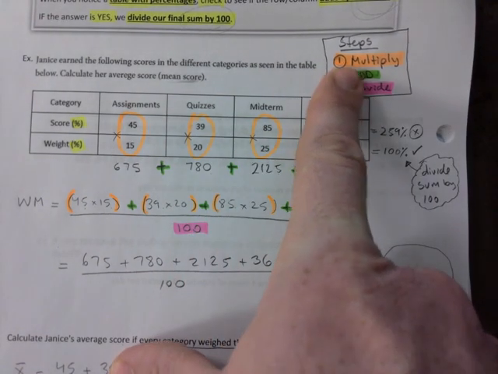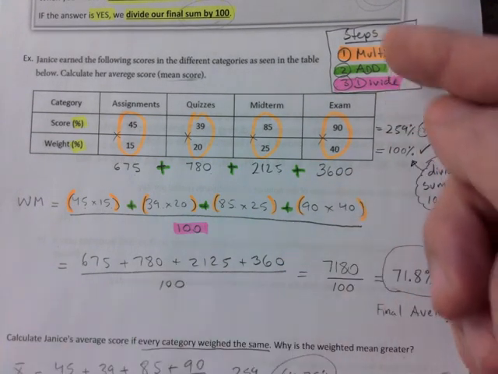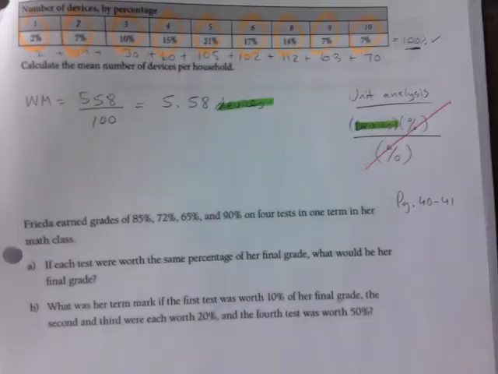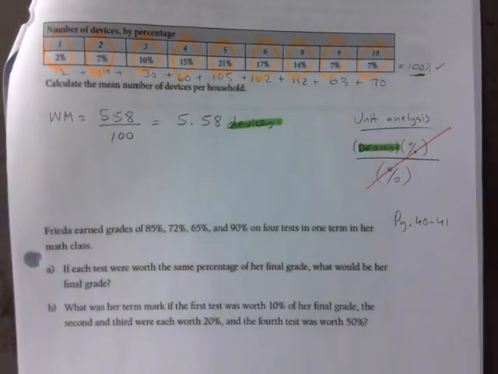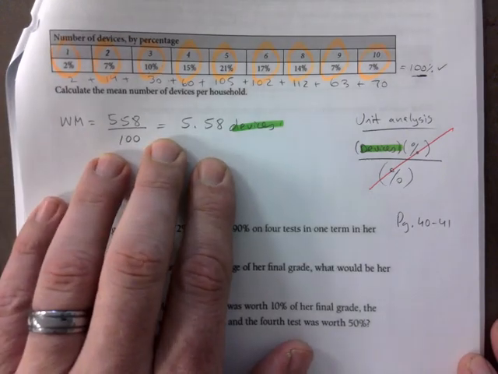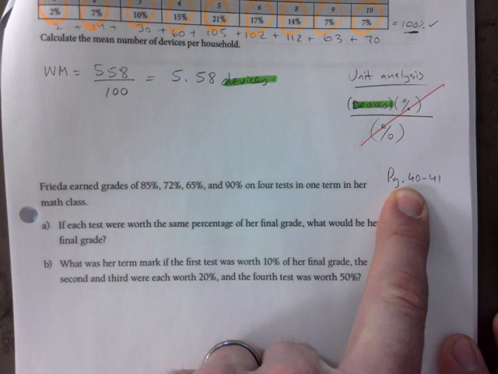So I'll just tell you, these three steps basically are standard even for the other one I'm going to cover later on. So I want you to go over to page 40 right now, and I'm going to give you some class time. I know yesterday we ended with this and ran out of time. I will give you some class time to work on pages 40 to 41.